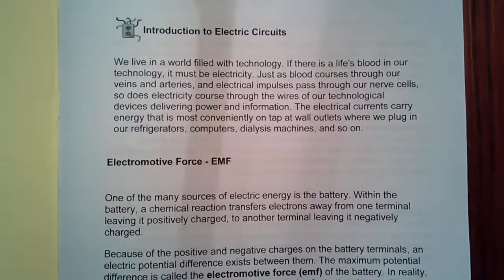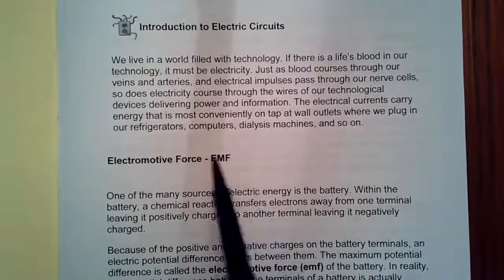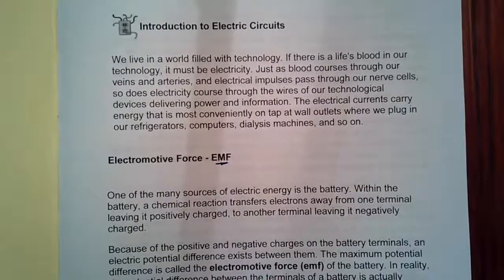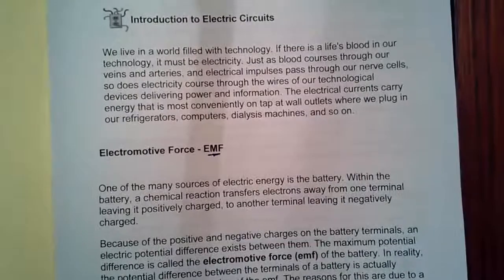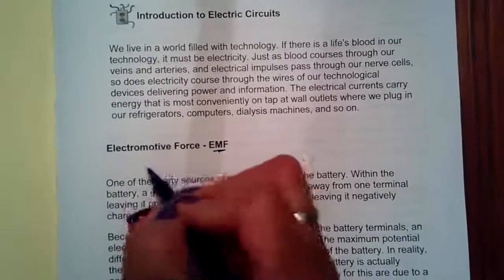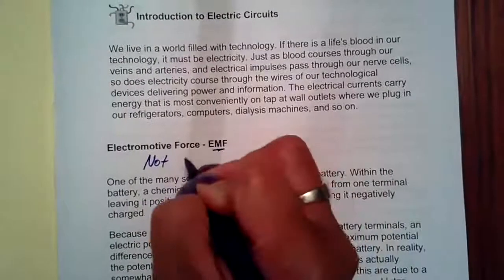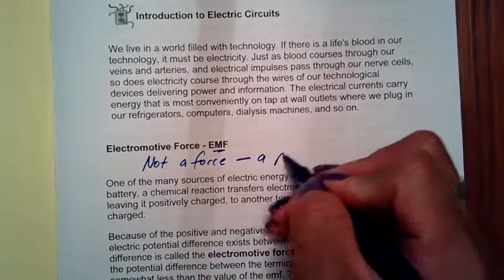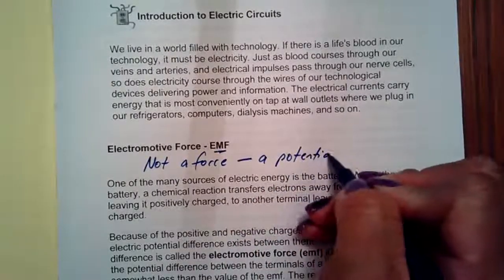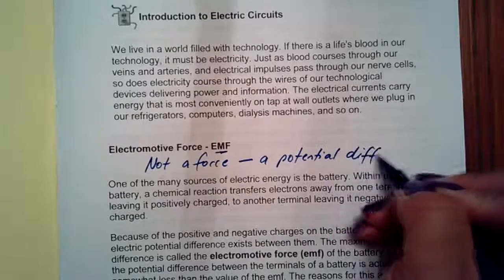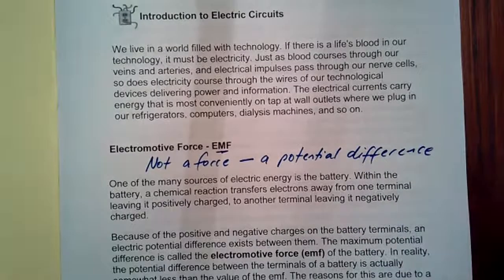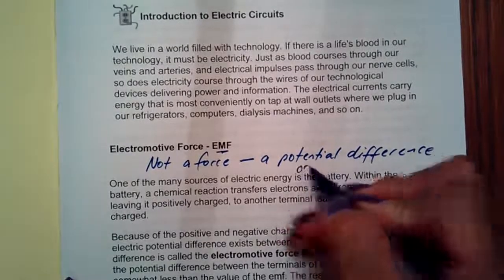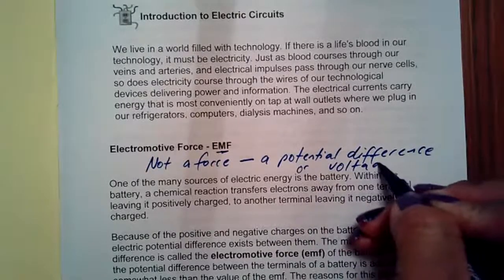Okay, so let's talk about some terms. What is an electromotive force or EMF? This is a misnomer. It's not named the way it should have been, because it's not a force. It is actually a potential difference, and a potential difference you probably know more commonly as voltage.